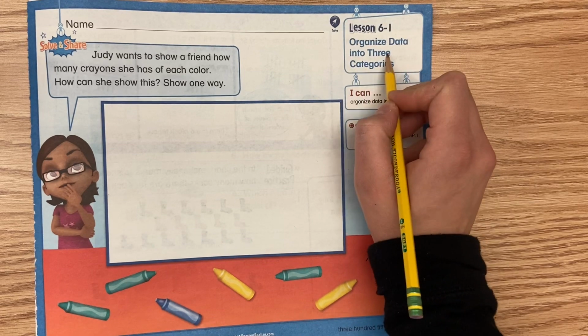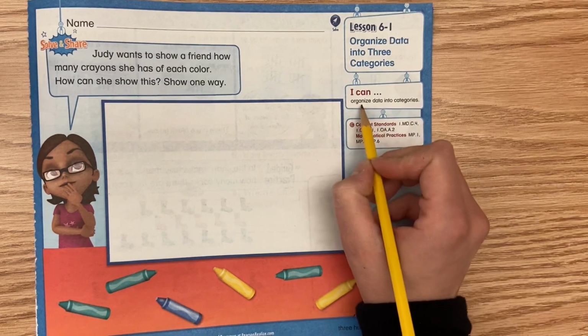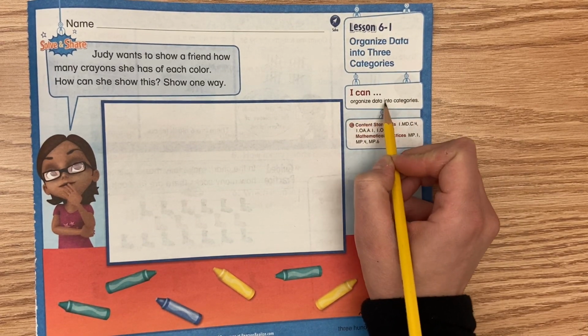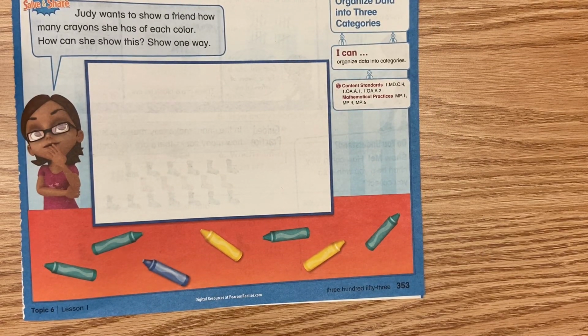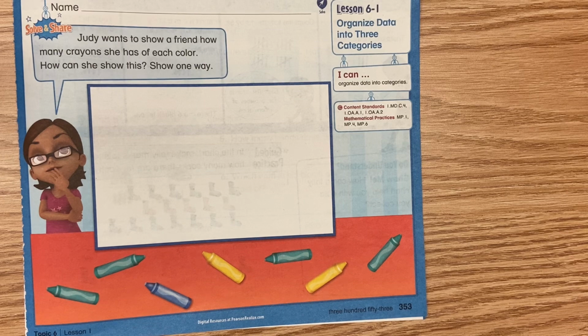Organize data into 3 categories. I can organize data into categories. I'm on page 353 in our math books. Please grab a pencil. Make sure you're on page 353.